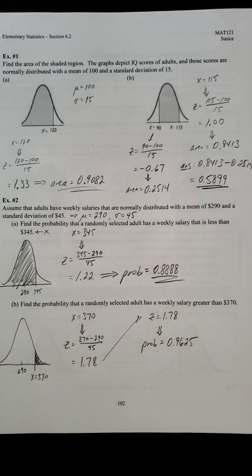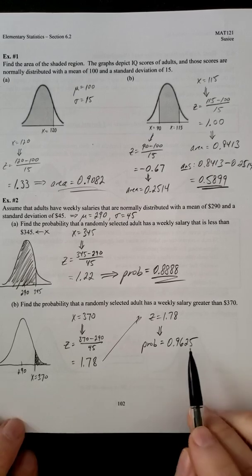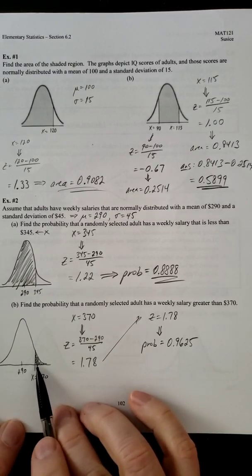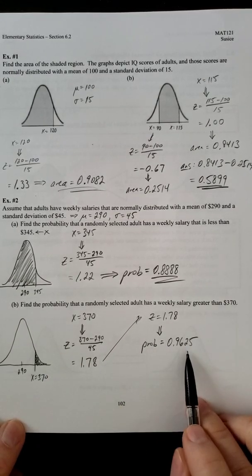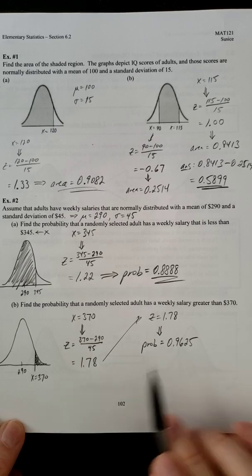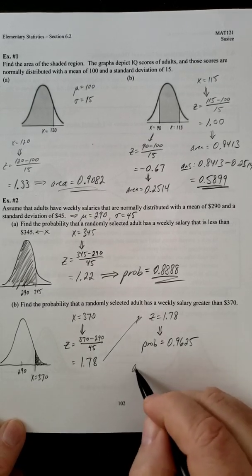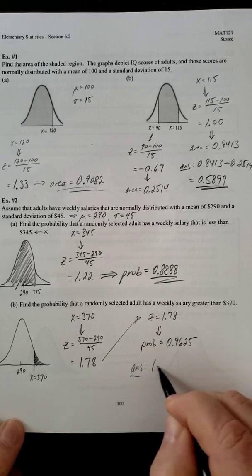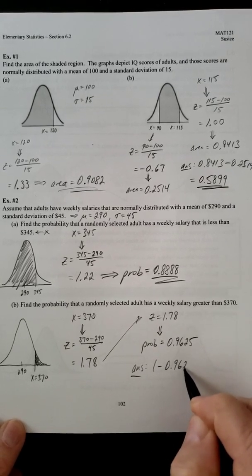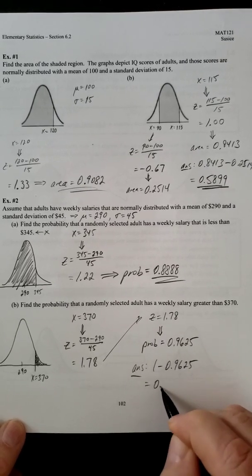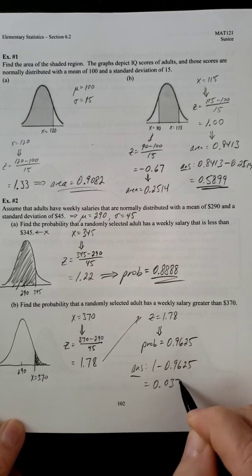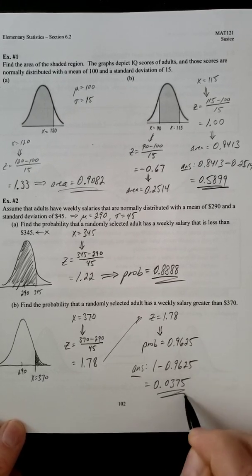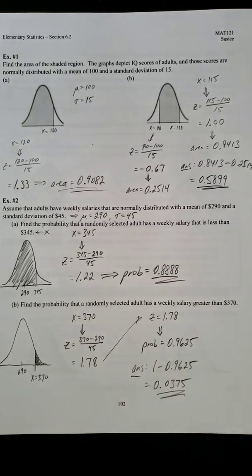So is that my answer? You better be saying no. You better be screaming no. Remember, we said it's really small. So if we had 96% of the bell shaded, then that would make sense. So your answer, you have to subtract it from 1. So 0.0375 should be your answer for that.